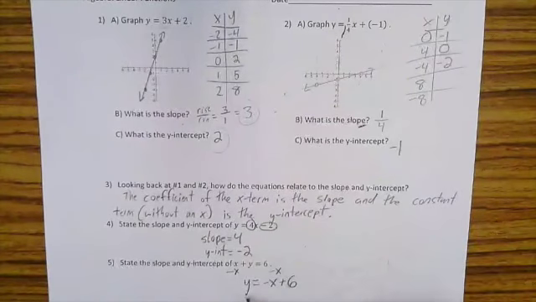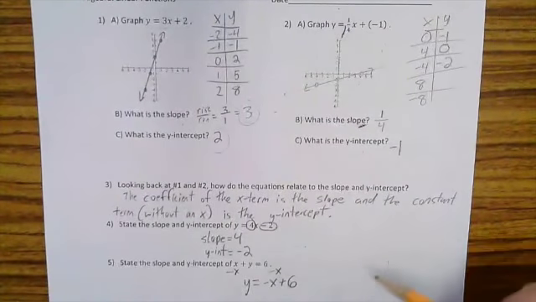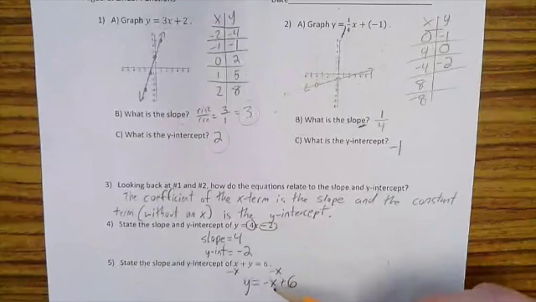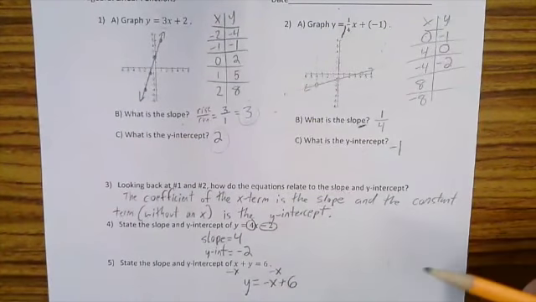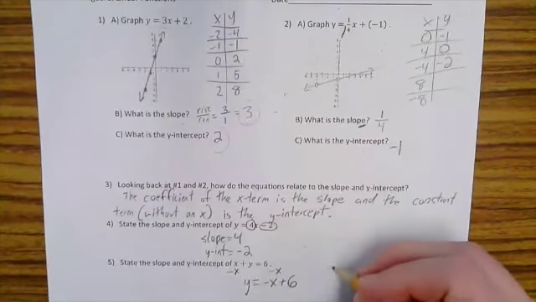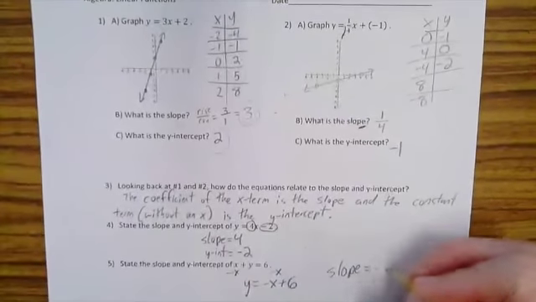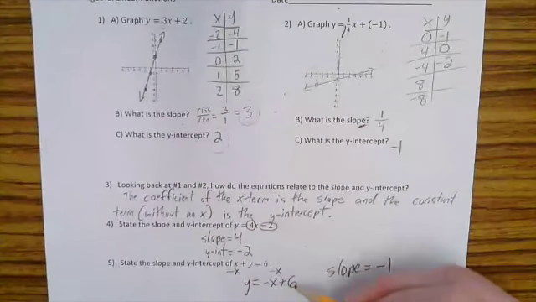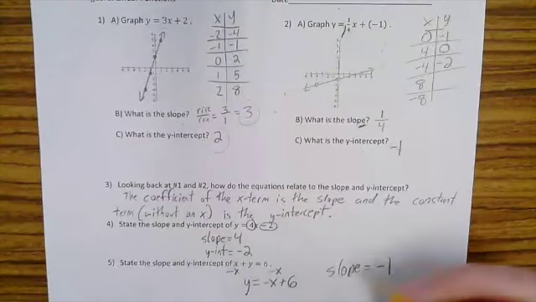All right, so now I'm ready to explain what the slope and the y-intercept are. Now it's in slope-intercept form. The slope is the coefficient of the x term, which in this case is now a minus 1. That's minus x, which is the same thing as minus 1x. So my slope is equal to minus 1. And my y-intercept is the constant term here, which is 6.